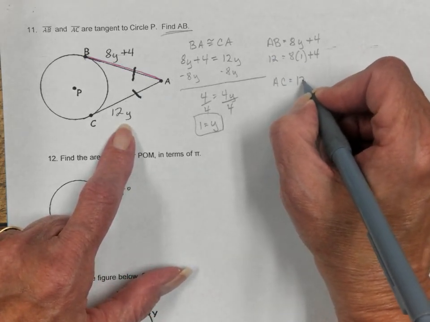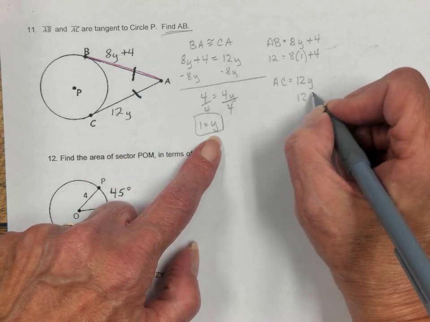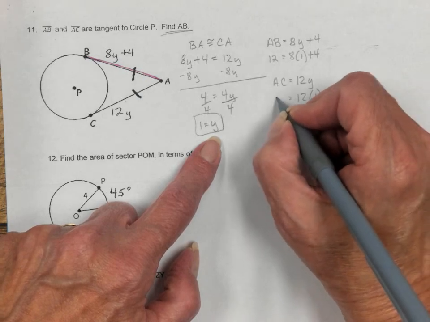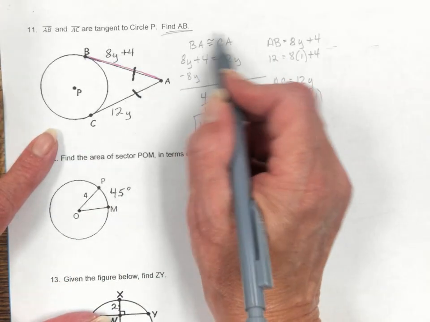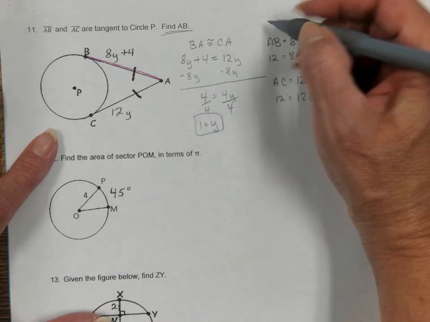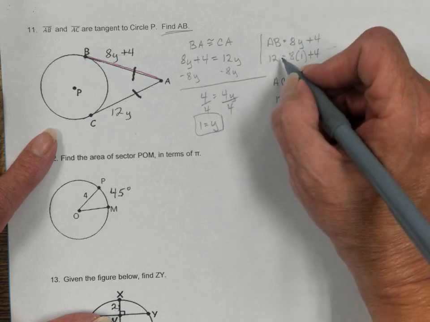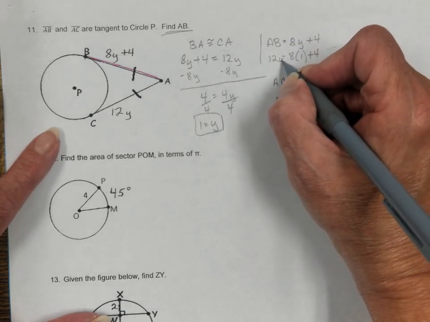AC is given to me as 12y. And y is 1, so 12 times 1 is 12. And I get the same thing. And I should because they're congruent. So my final answer for the length of AB is going to be 12 units.